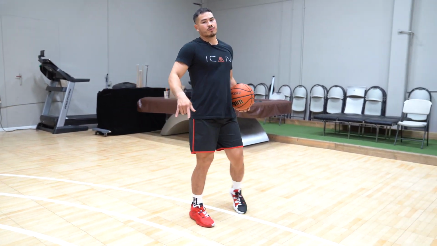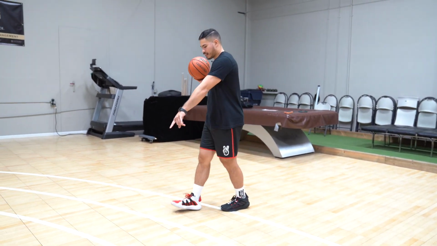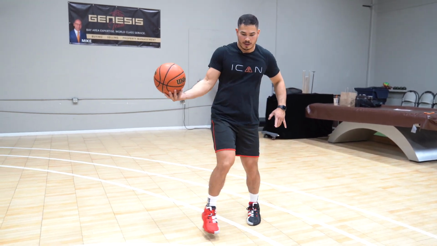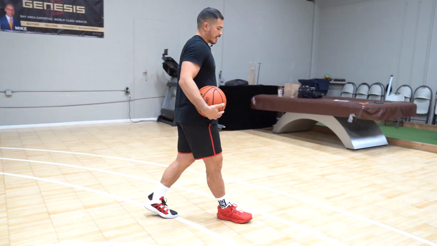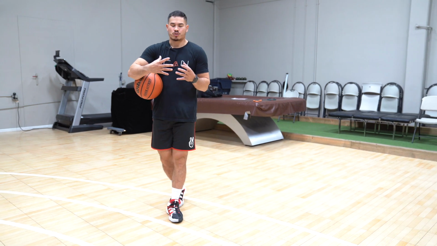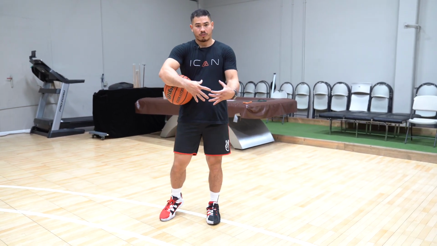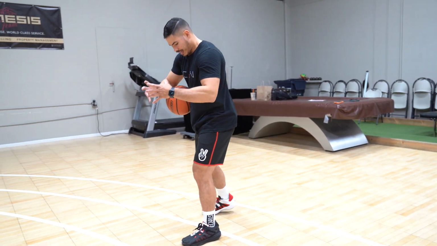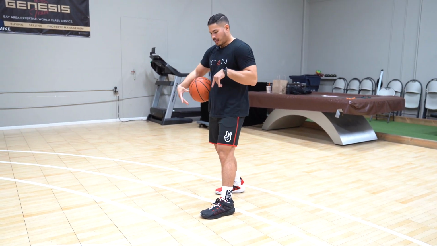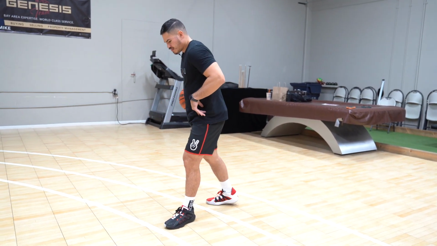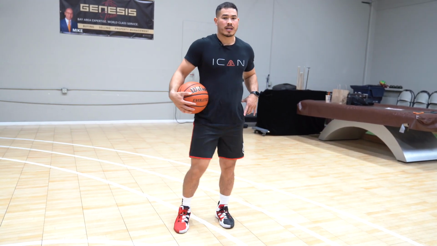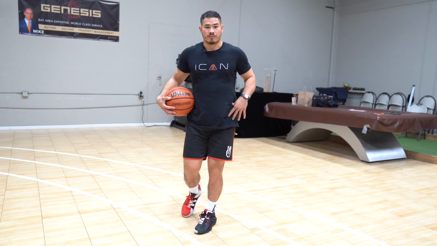A hip swivel is when we plant the inside foot, open up and rotate off of it. Hence why it's called a hip swivel. A hip swivel has an anchor point or a pivot point. Our inside foot's going to be our pivot, and this is where we rotate or swivel off of.